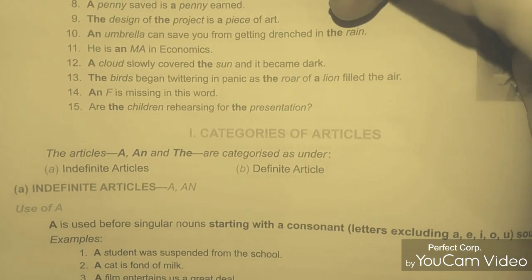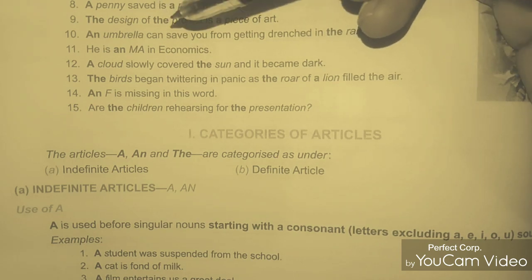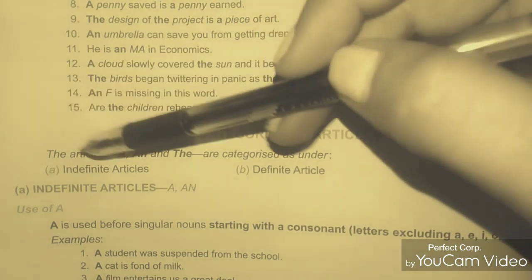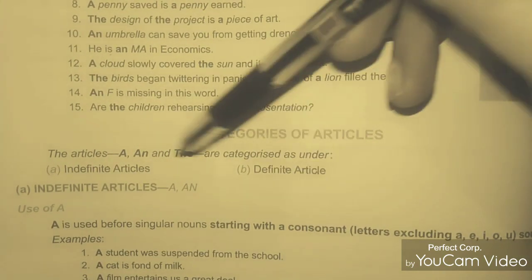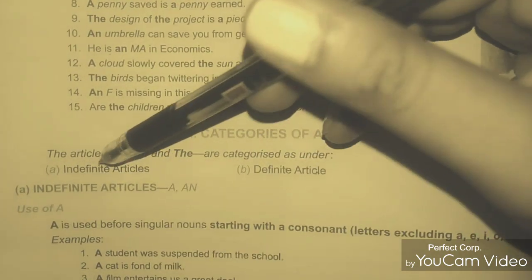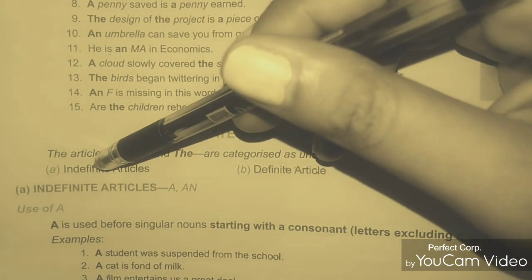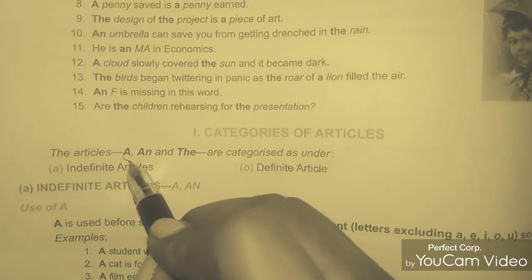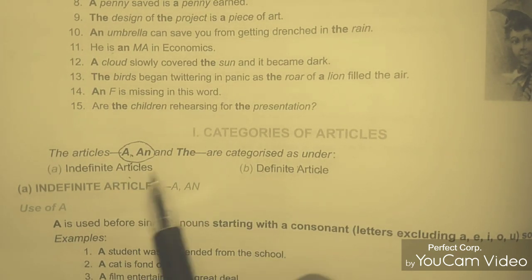Now the next thing, listen: there are two kinds or categories of articles. First is indefinite article and second is definite article. There is no third type of article. In the indefinite article, these two will come, a or an.